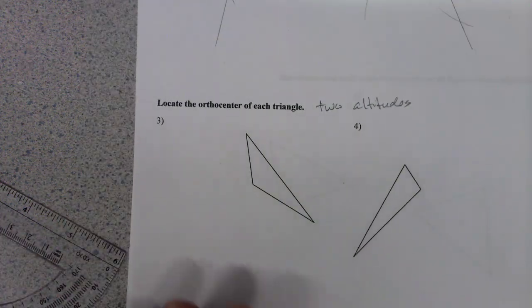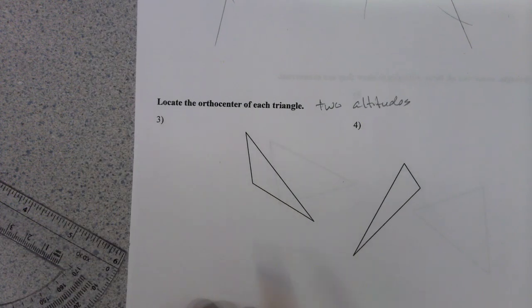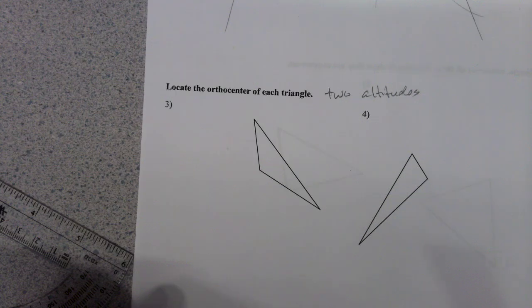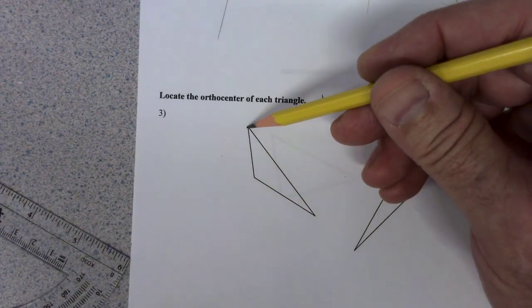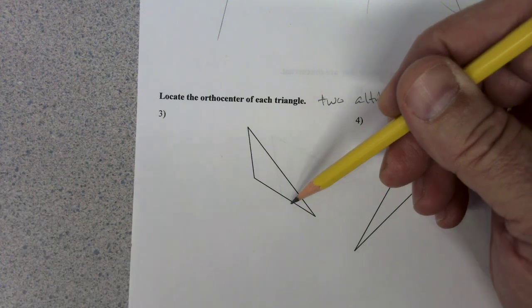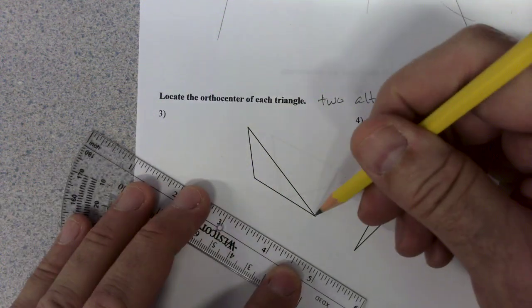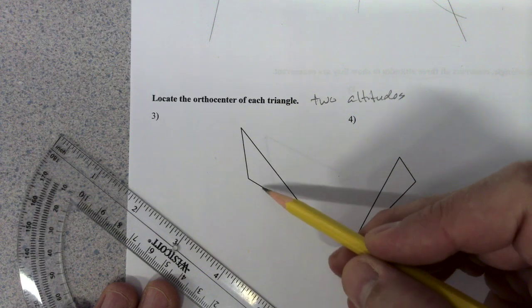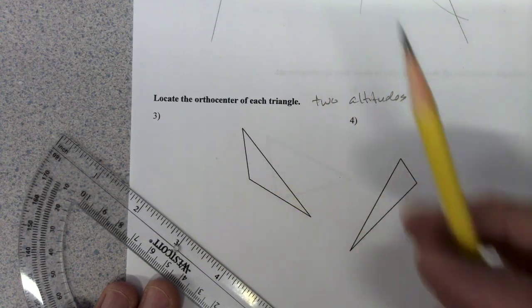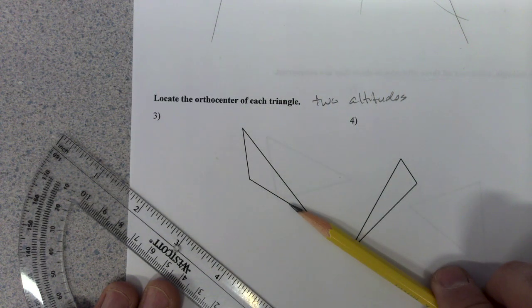I'm going to do the altitudes on this one, and I'll go through the others, but I don't think I need to do all four of these. I'll just show you. So I'm going to start with this one, with this angle and that side. So this side here I will need to extend, because remember the altitude is going to come down perpendicular to this line, or in other words the line containing this side of the triangle.